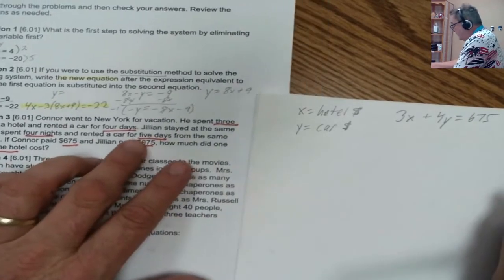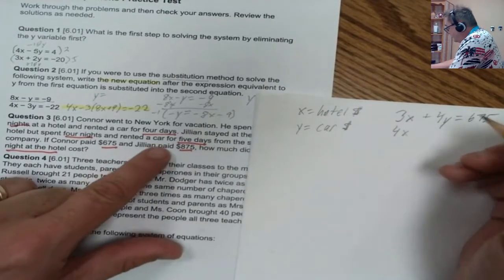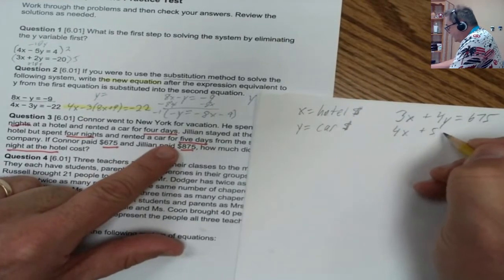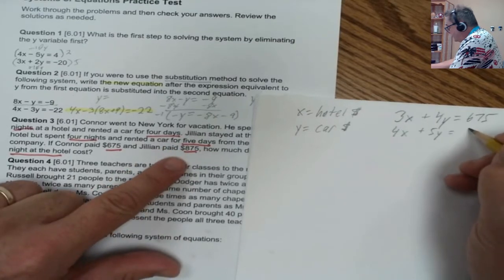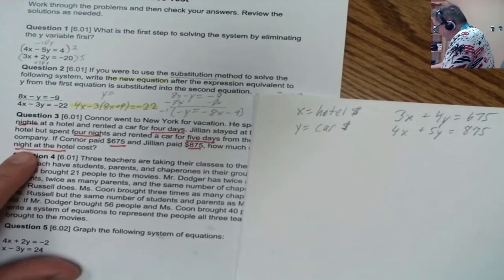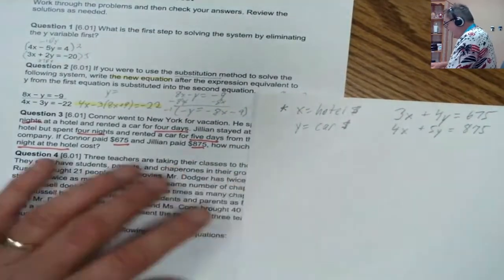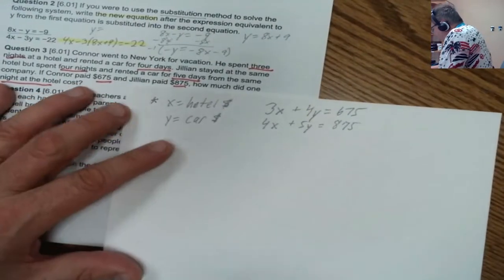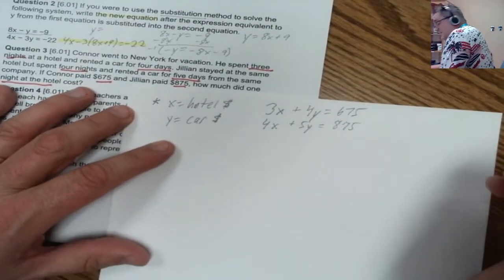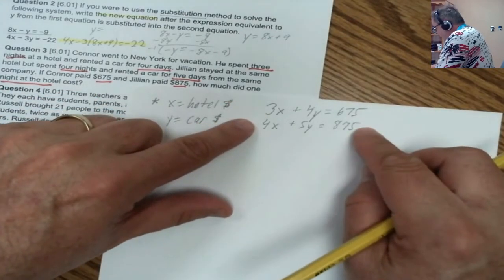Jillian stayed at the same hotel 4 nights, 4x, and 5 days, 5y, and she spent $875. It wants to know how much the hotel night is, so we need to find the x. What does the x equal? We need to solve this system of equations. We can do it by elimination or by substitution. It's probably easiest to do elimination here rather than substitution.